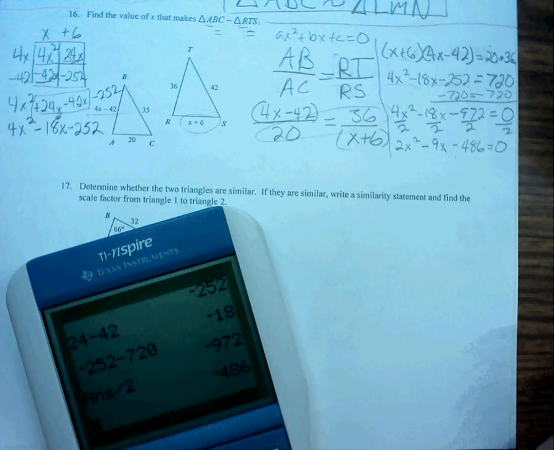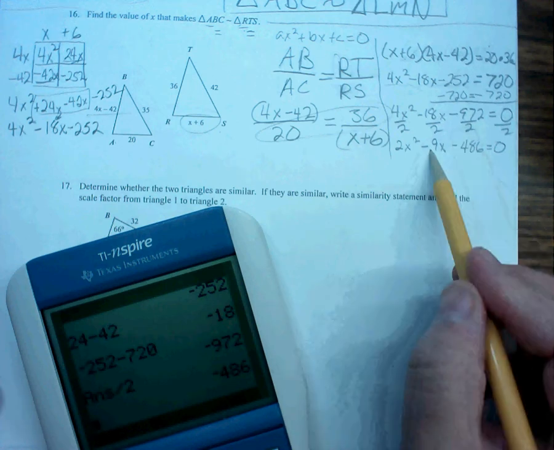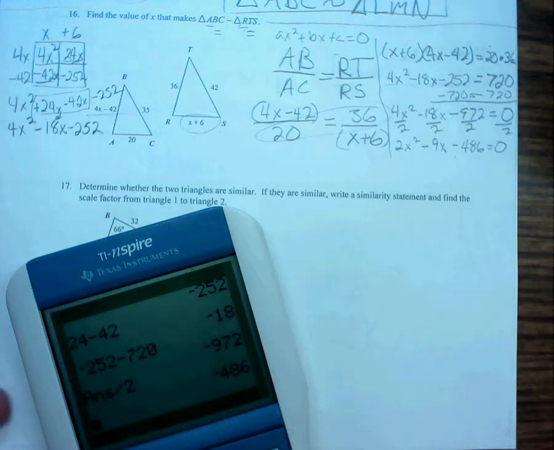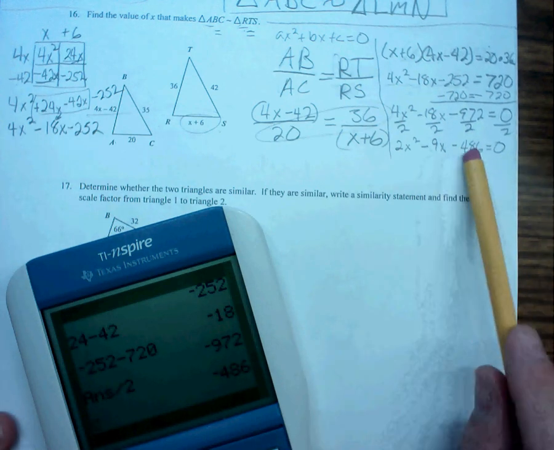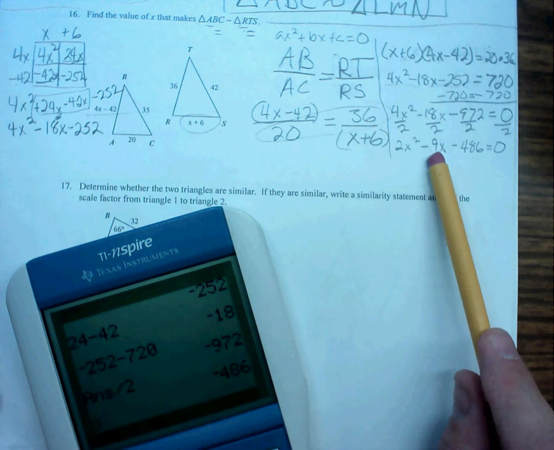Can you tell me off the top of your head two numbers that go into 486 that when you add them up give negative 9? No, but there's a trick. You could cheat a little bit, okay? I know that there isn't that much difference between the two factors.